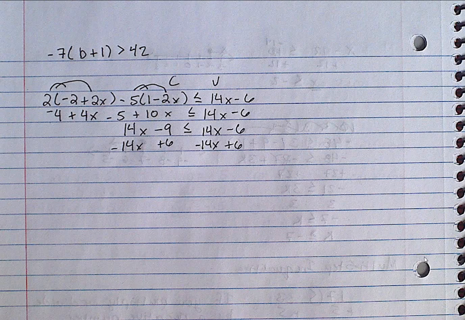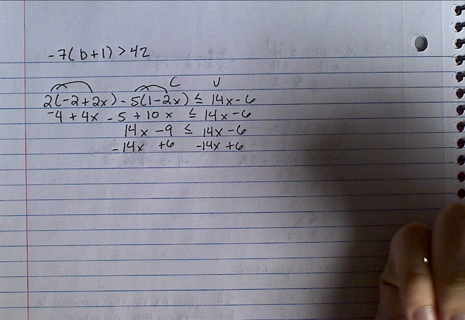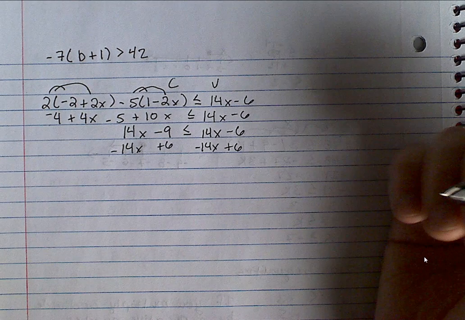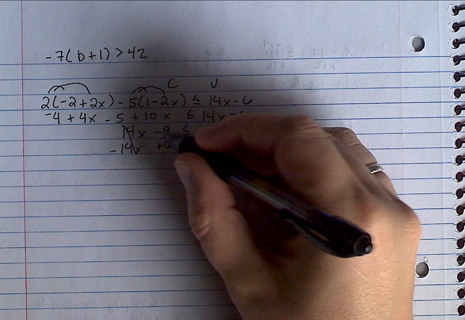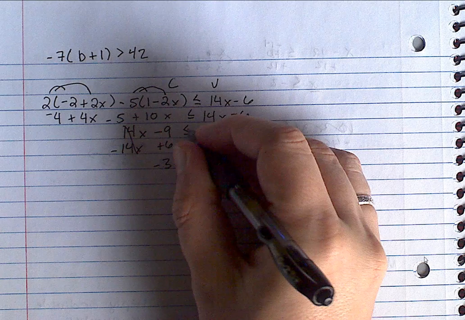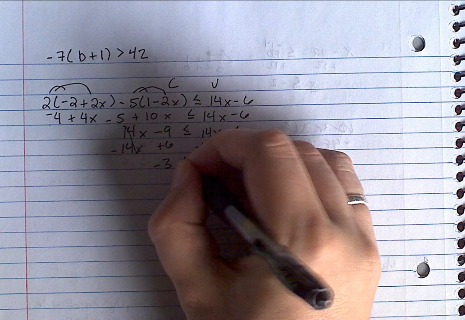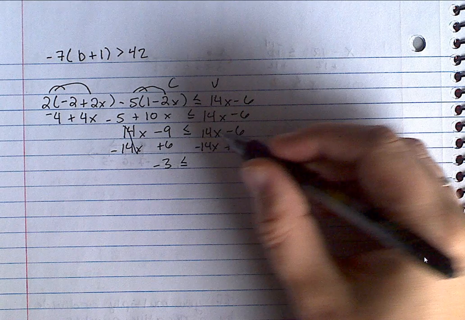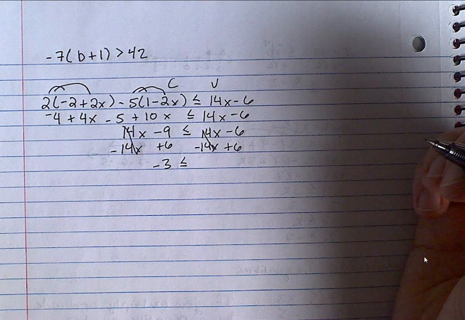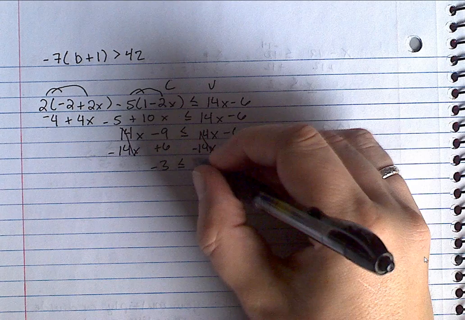Let me just go across and do all these operations. So 14x minus 14x, anybody, what does that make? 0. And then -9 plus 6, anybody, what does that make? And then I'm not on the last step, so I'm going to drop this down. 14x minus 14x, anybody? 0. And then -6 plus 6, anybody? 0. I don't have anything over here, so I'm going to put 0 down.